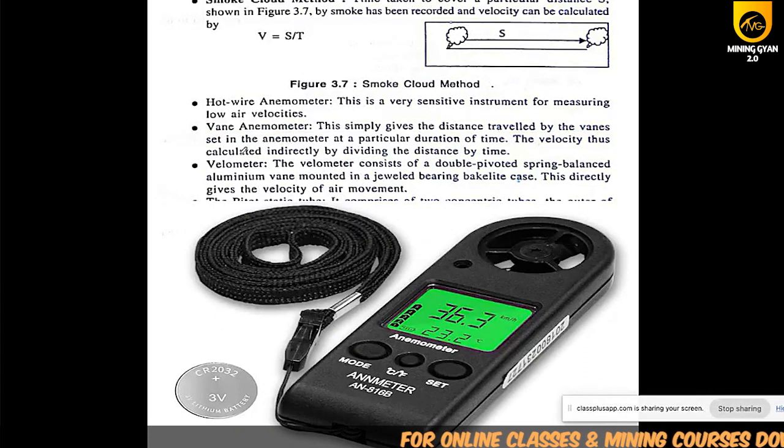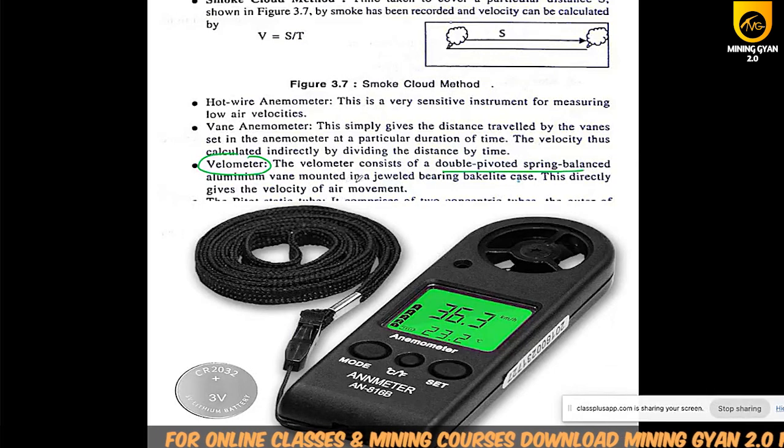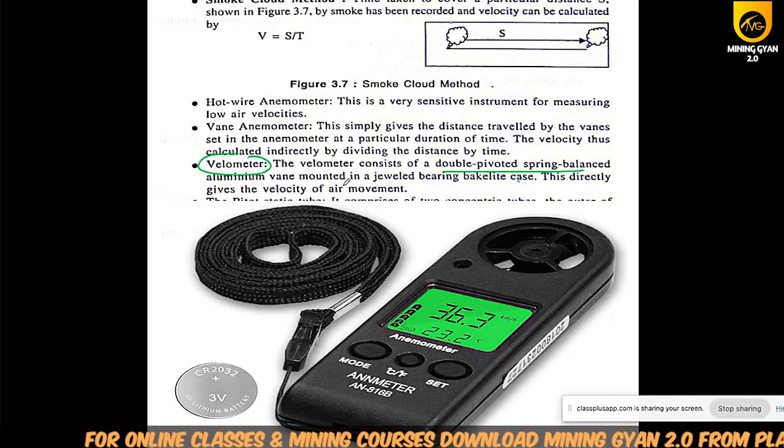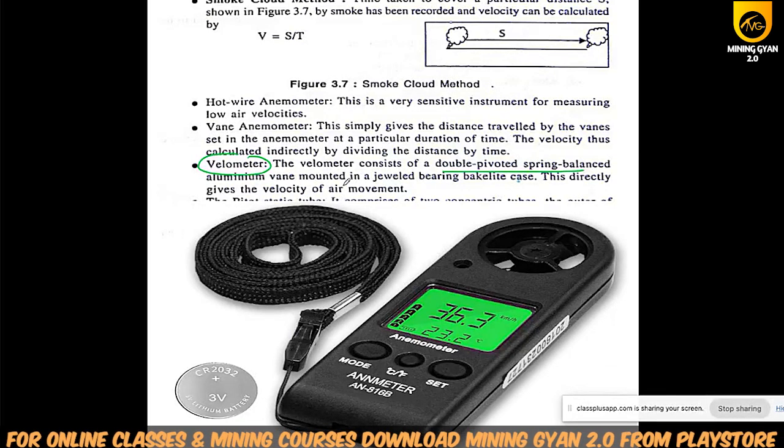This is the velometer. The velometer is a double pivoted, spring balanced aluminum vane. Just look at the names. What is a velometer, a vane anemometer? They will ask you what a velometer is. They will give you three or four names, and they may ask which name is related to which instrument.